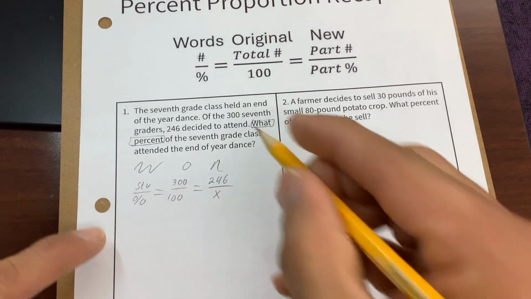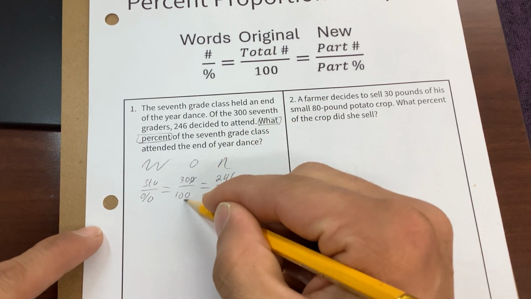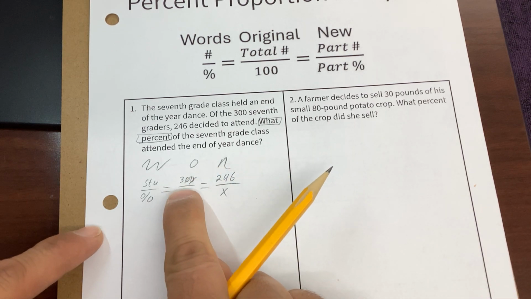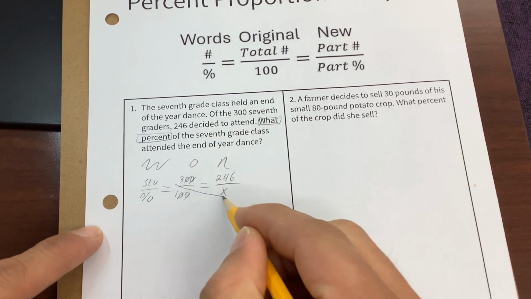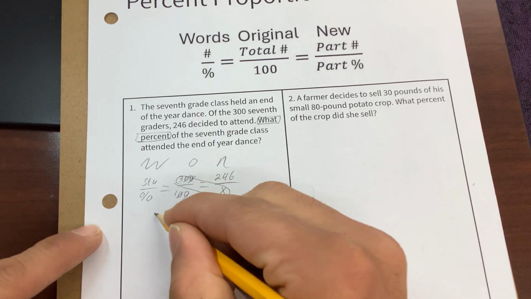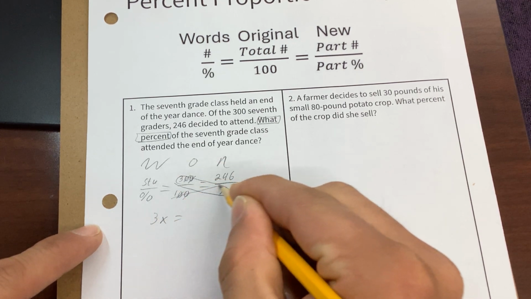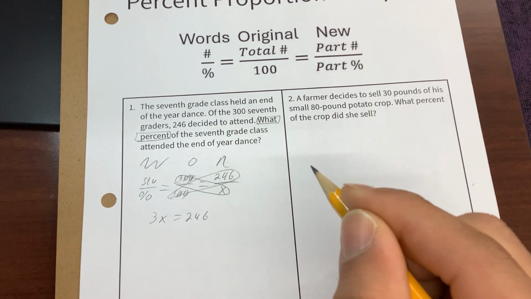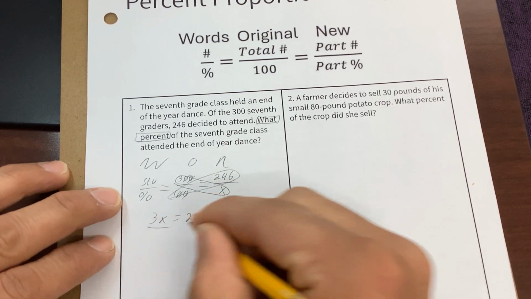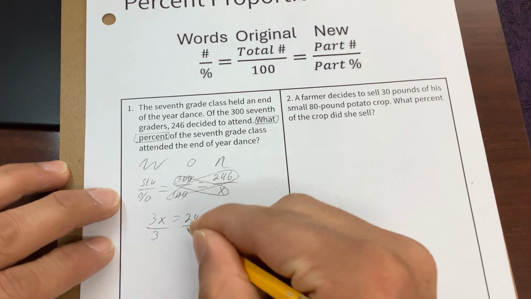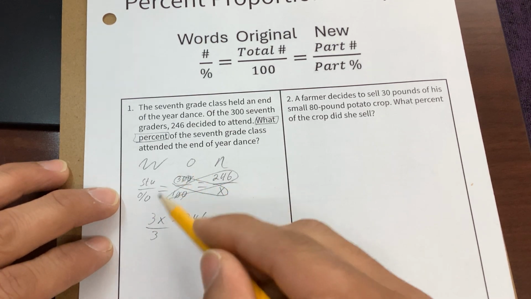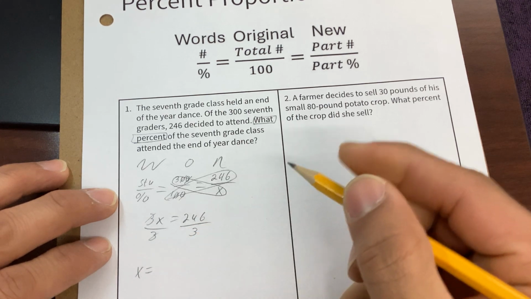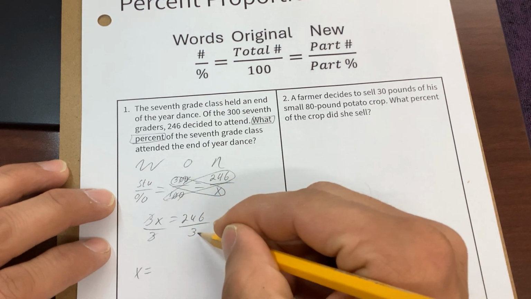Now, to make this a little bit easier, what I can do is I can cross out these zeros because they cancel each other out. This is the same effect as if I was reducing this by 100. So 3 times x is going to be 3x. And then 1 times 246 will just simply be 246. From there, I can go ahead and divide it out because I'm trying to isolate or get the x by itself. I'm trying to figure out what this number is. So I'm going to divide both sides by 3, like I would normally do if I was solving for an equation. And I have 246 divided by 3.